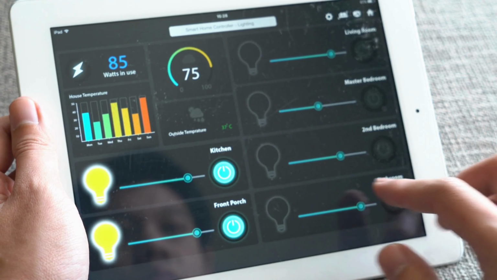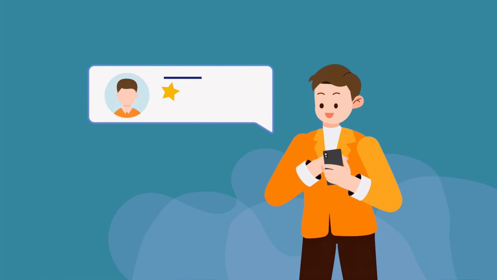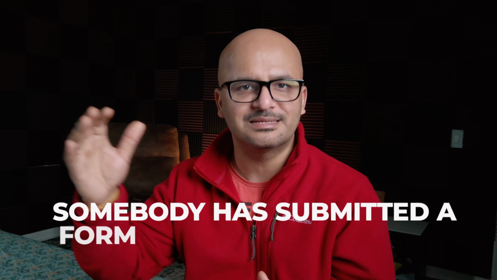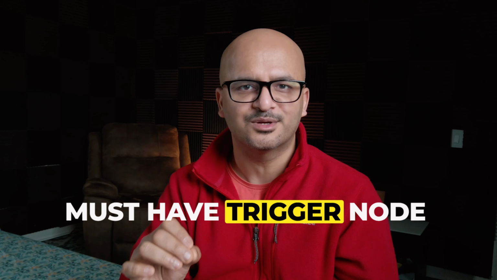Common trigger examples include a new email arriving in your inbox, a new customer filling out a contact form on your website, a new row being added to a Google Sheet, a new Slack message being received. Imagine you are running a business and you want to be notified as soon as a customer submits a form. In this case, form submission is acting as a trigger that lets you know that somebody has submitted a form. And that's where you can start plugging in your other processes that you may have in your business. A trigger node is a special node which is responsible for executing a workflow in response to certain conditions. All the production automation workflows that you are going to build or deploy must have trigger nodes so that these workflows can determine when to execute themselves.